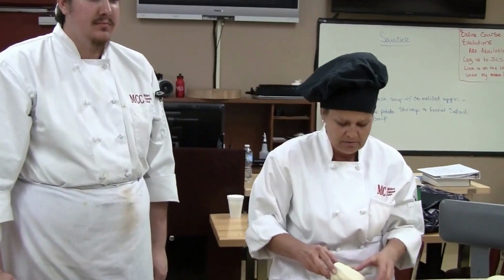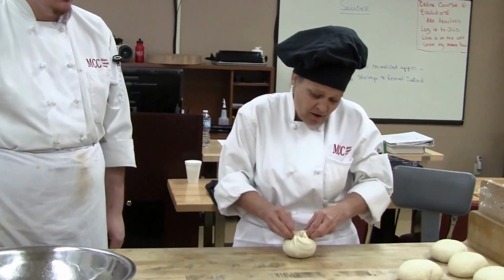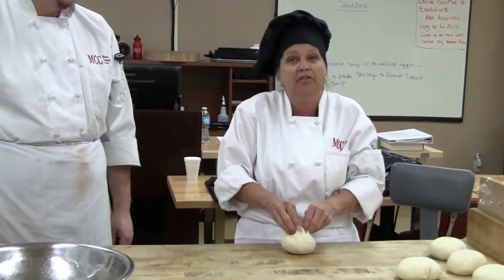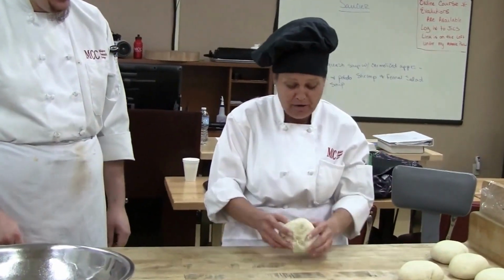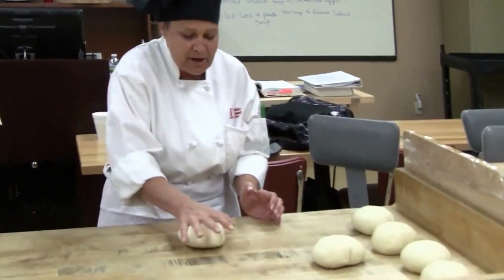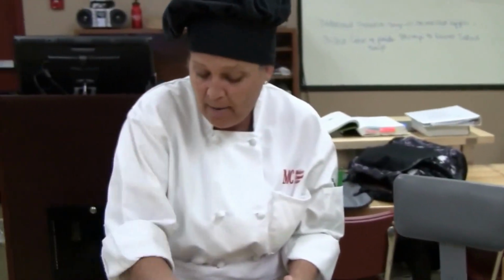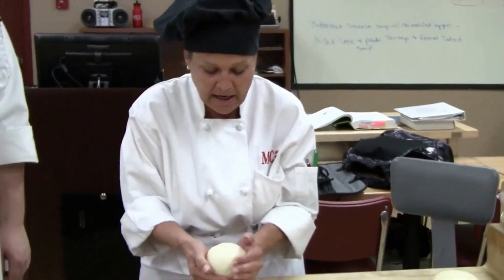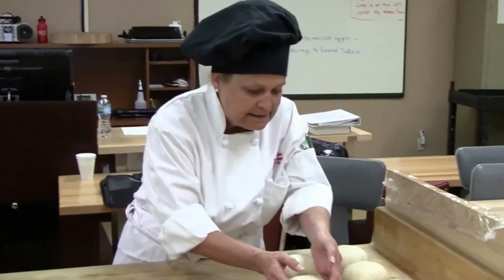All right. Well, Wes's hands are so much bigger than mine. He was able to finish his a lot quicker than I am. So I'm working on my last loaf here. And then we're going to cover them with a little bit of plastic wrap, and then I usually just throw my apron over them just to keep it in a little dark area.